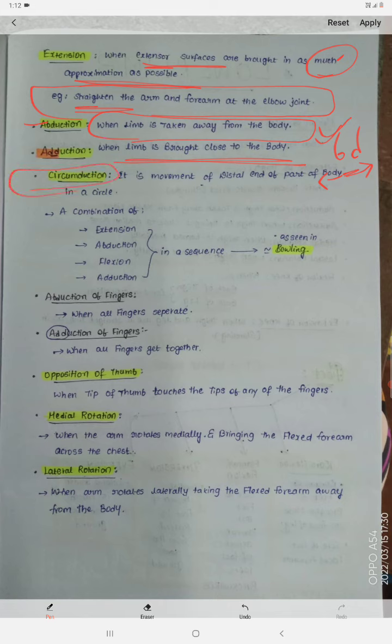And coming to the circumduction, it is a movement of the distal end of the part of the body. Again, I already said what is the proximal end and what is the distal end of the body. So it is a combination of extension, abduction, flexion, adduction. You should remember in this sequence only. Extension means just straightening the upper limb. Abduction means away from the body, just take it away from the midline of the body.